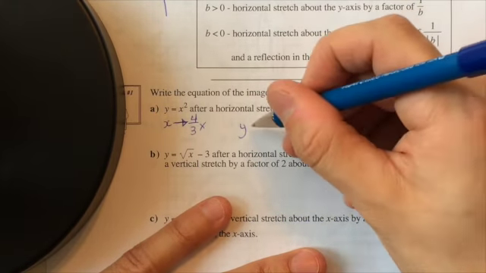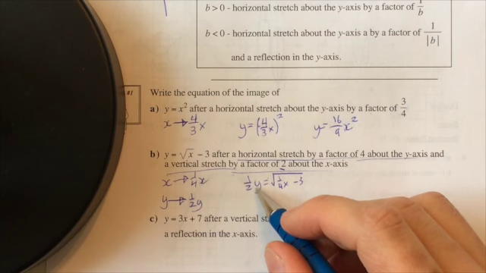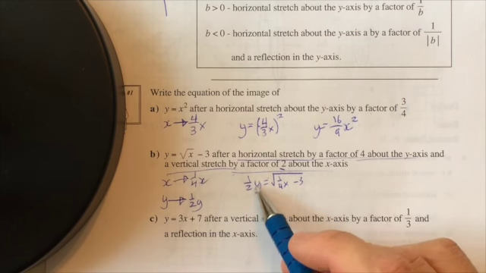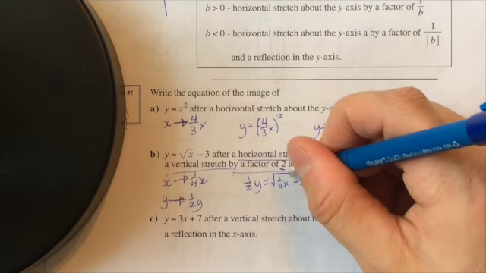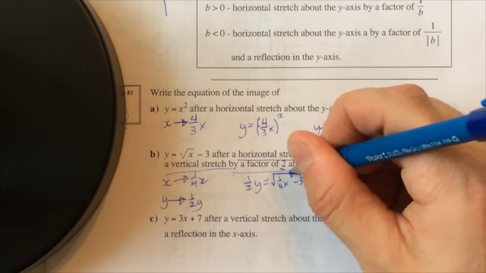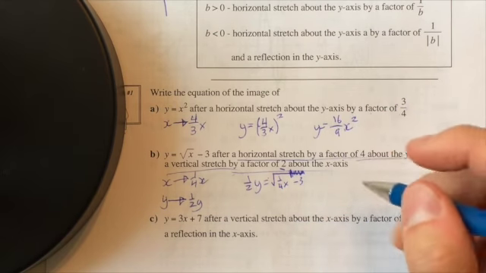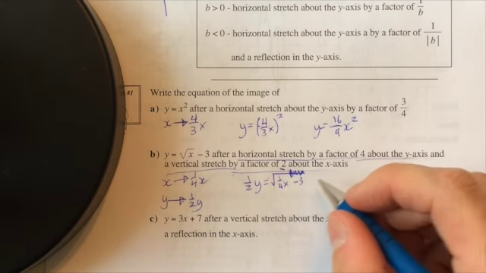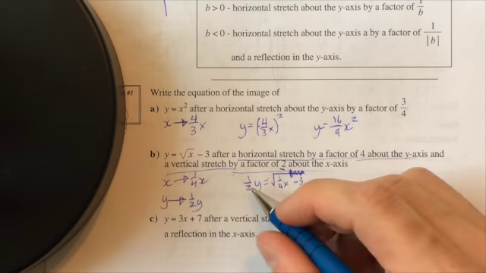And so as an equation, this is going to look like 1/2 y is equal to the square root of 1/4 x minus 3. Now, if I want to get this out of this form here, and sorry, this should not be under the square root. That's the square root of 1/4 x, minus 3. Now what I want to do is bring my 1/2 to the other side. So I'll multiply both sides by 2, which will leave me with 1/4 x minus 6, because I multiplied both of those by 2.